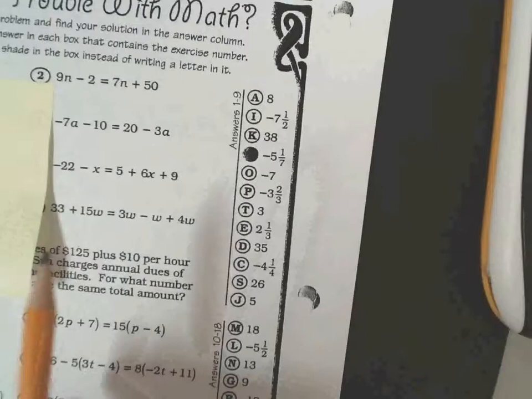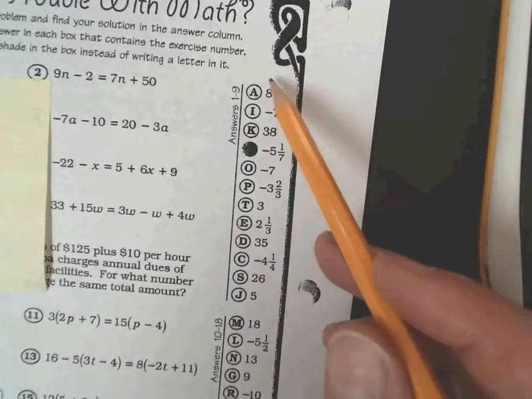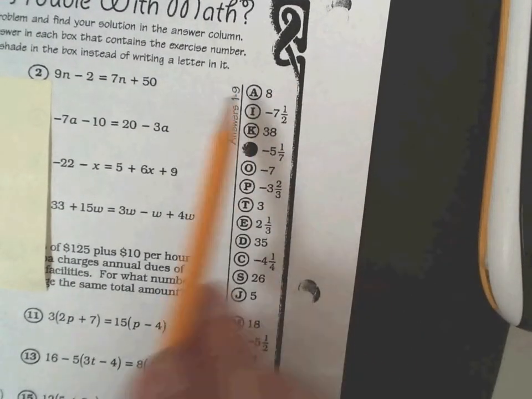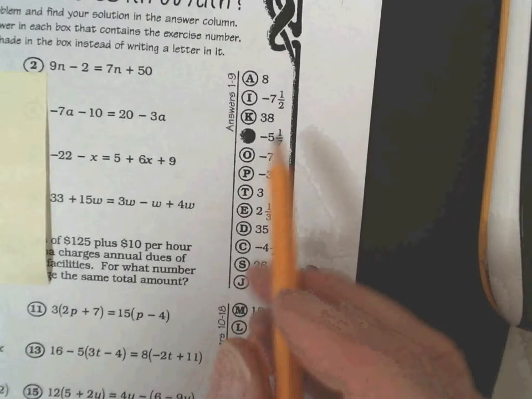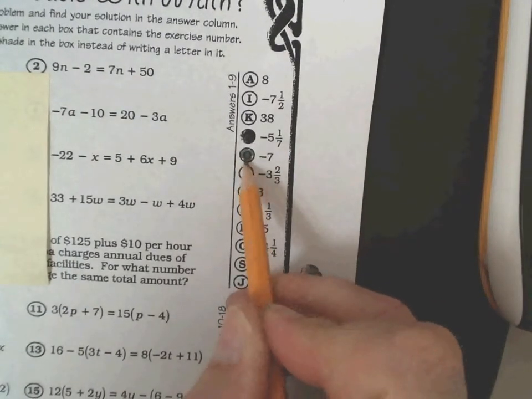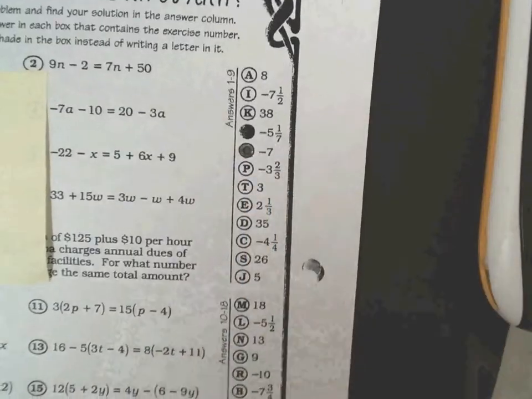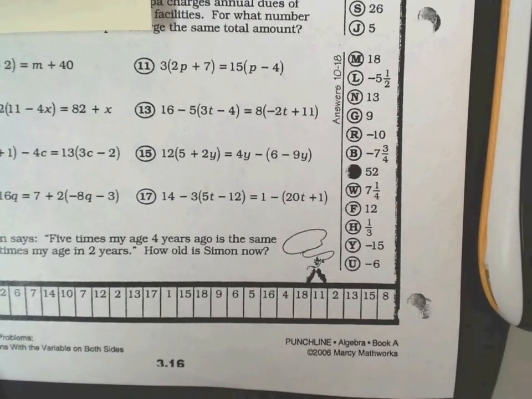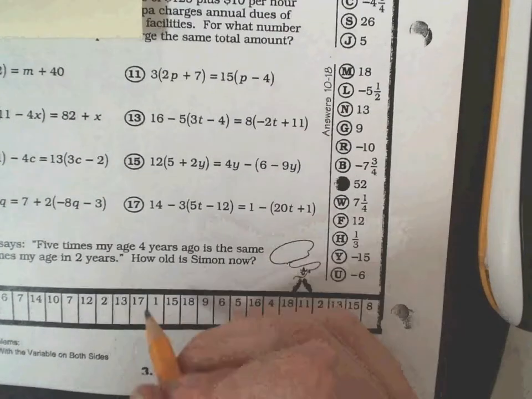So I'll look over here. Now notice that these are answers 1 through 9. X equals negative 7 is right here. So the O is going to go away. Go down here to number 1, and I'll put an O.